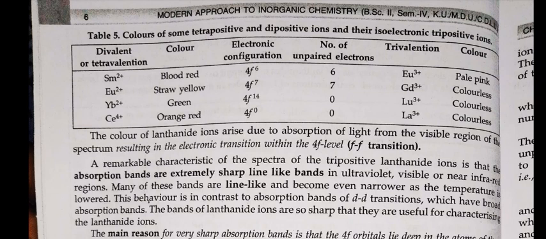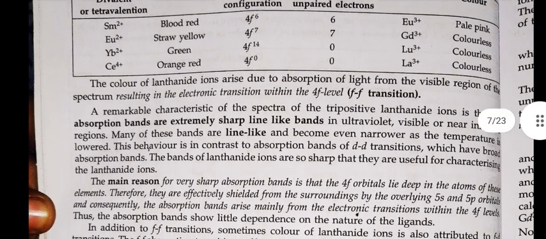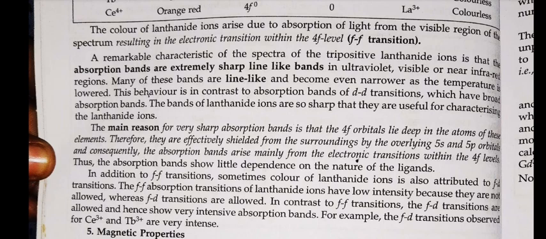For example, Sm2+ and Eu3+ have the same number of unpaired electrons, but they have different colors. Some other examples are given in table 5.